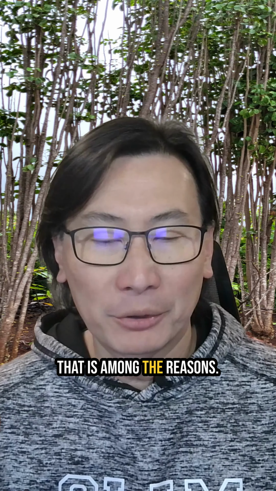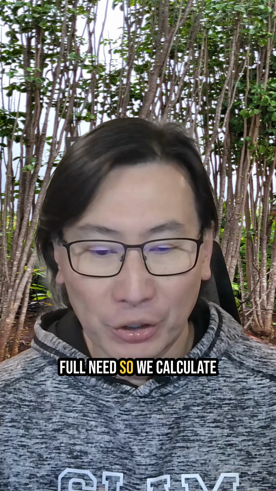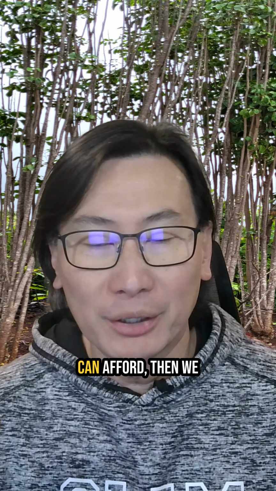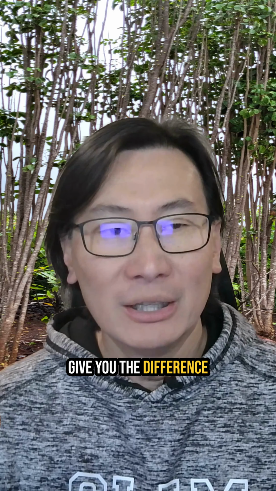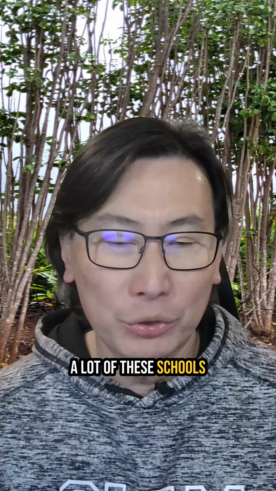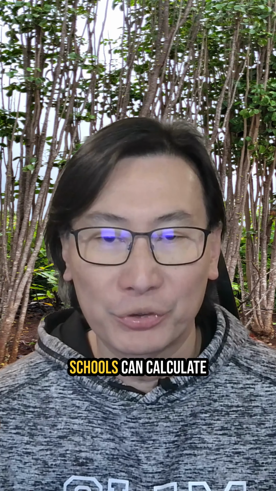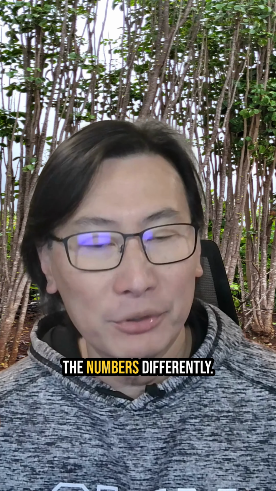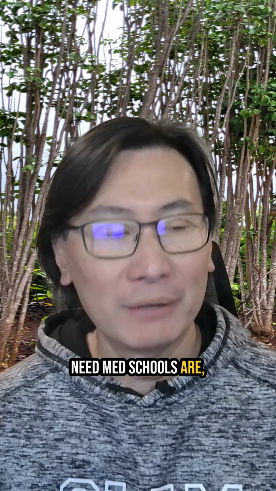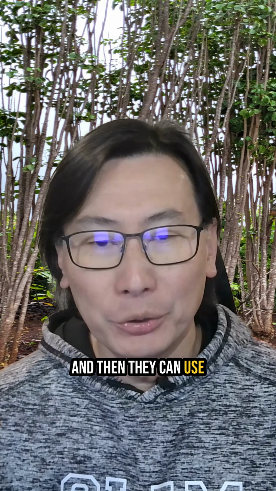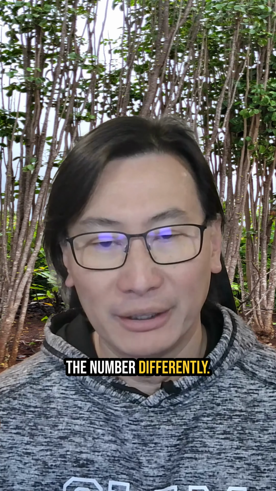So when schools talk about, we meet full need, so we calculate how much we think you can afford, and then we give you the difference in full financial aid, a lot of these schools are what are called full need met. You can still end up with very different numbers because different schools can calculate the numbers differently in the CSS world. That's where most of these full need met schools are. And then they can use the number differently.